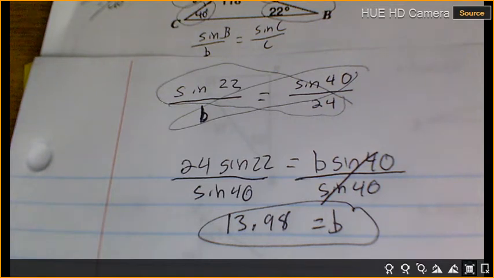Okay. I would like to do one more with you before you work on this on your own. Because this is an example of trying to find a side, I would like to do an example where you have to find an angle, because it's slightly different. So I'm going to move all the way down to number 9. Does everybody have this before I move to 9? Yeah? Okay.